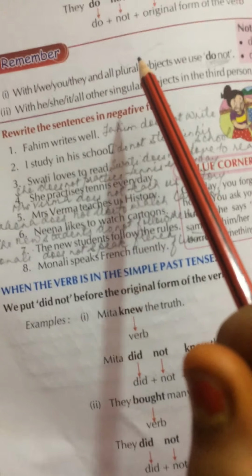Again, do not has to be used with plural subjects and with I, we, you, and they. And with he, she, it, and singular subjects, does not will be used. Clear?